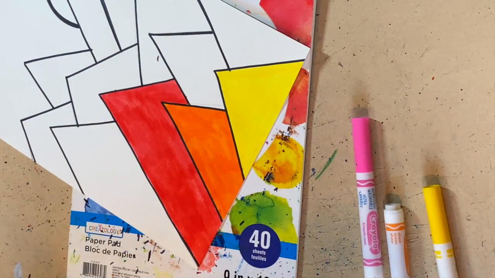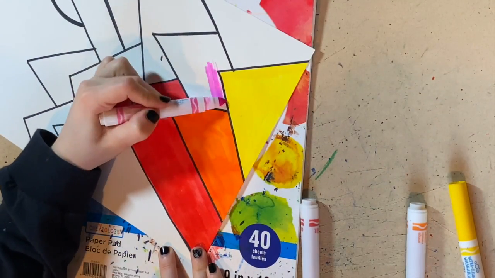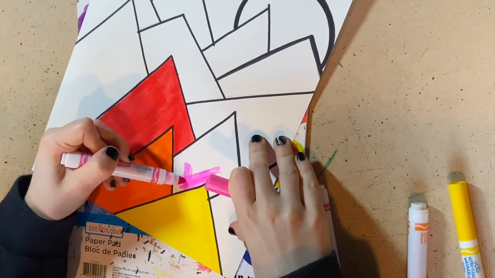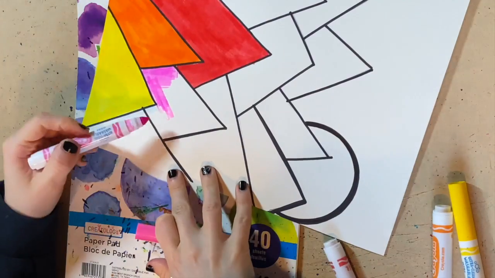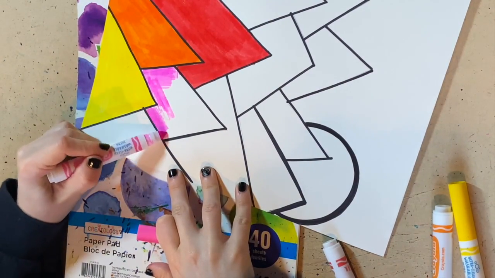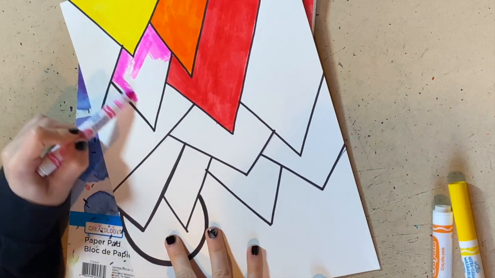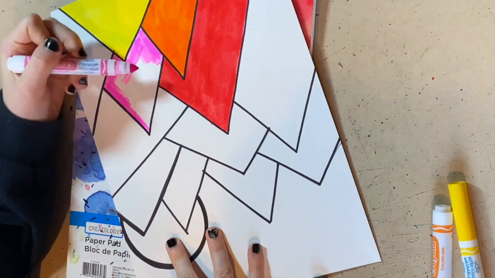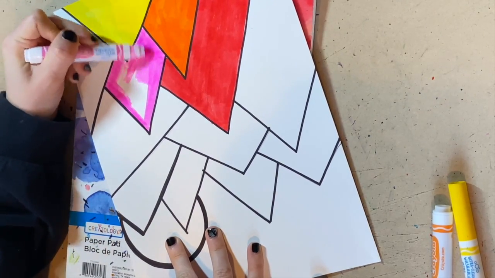Okay, now I'm going to take my pink over here. I'm going to color this section pink. And you want to make sure that you outline the section first. So inside of the triangle, there is a line, so you want to outline the inside first, then color.